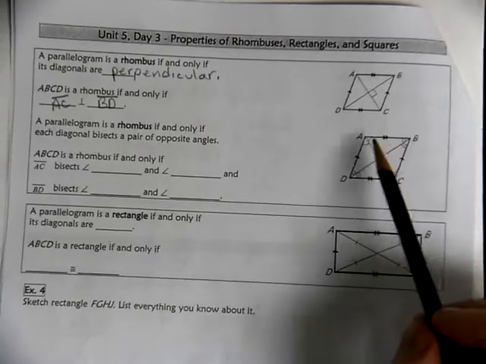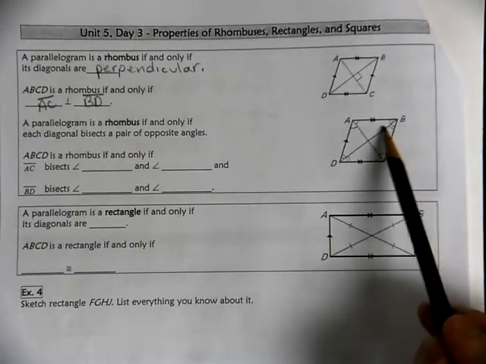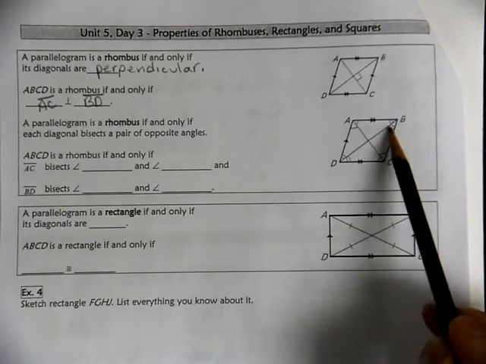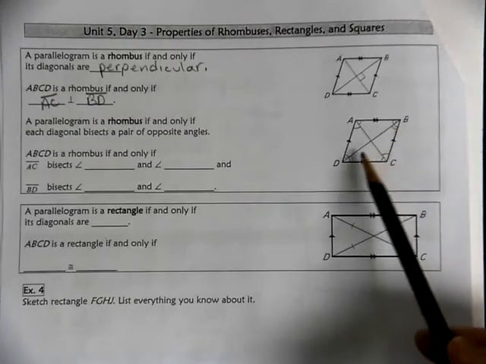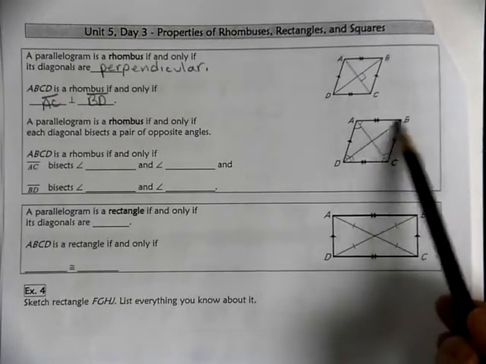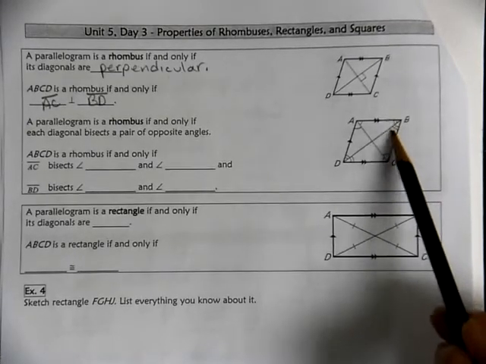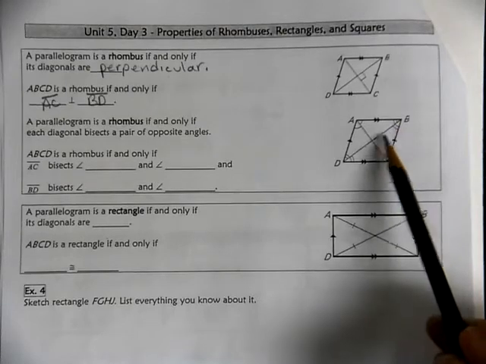Another cool property about a rhombus is that the diagonals will bisect these opposite angles. We can prove that by looking at how the triangle that's formed by a diagonal is congruent on both sides. Therefore, the corresponding angles would be congruent.